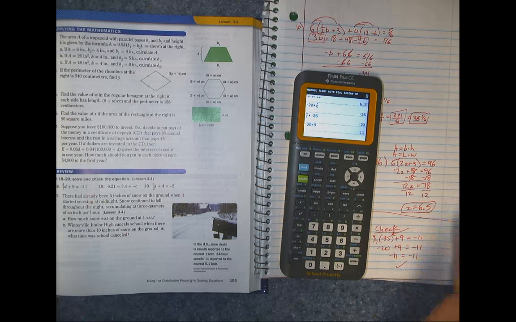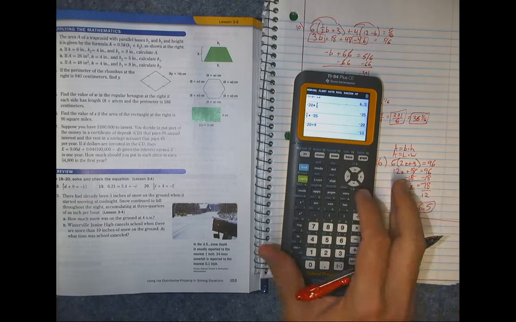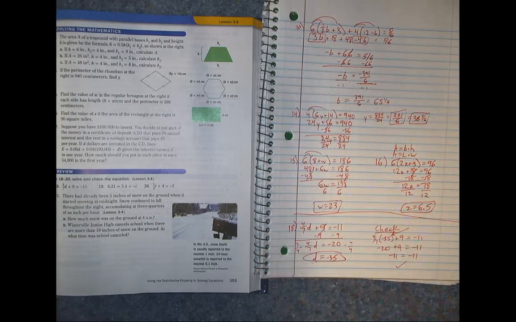So again, on your test and your quiz, you can run your own check, whether it's required or not, and you know if your answer is right. So it's worth doing on the test or the quiz, and then when you submit it, you know if you've got these right or wrong.